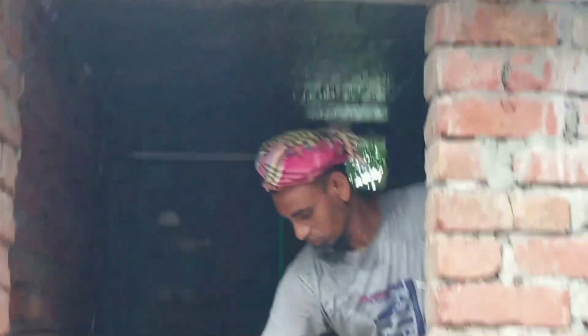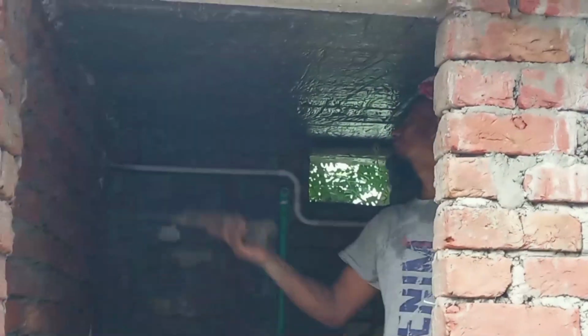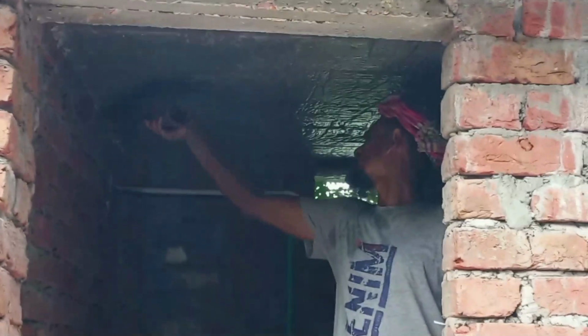When the total chipping and grouting process is complete, it should lay for 20 to 30 minutes to dry a little bit. And when it is okay, the worker will apply the mortar on the ceiling.